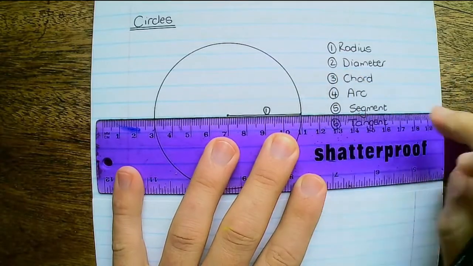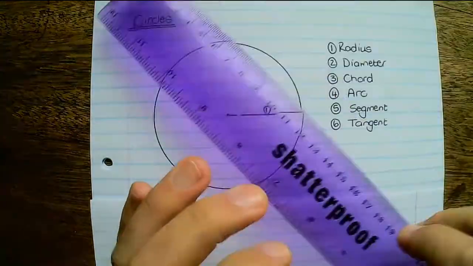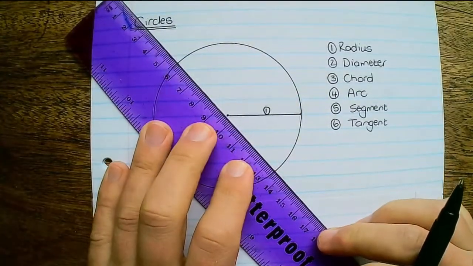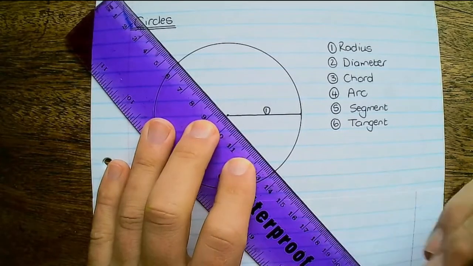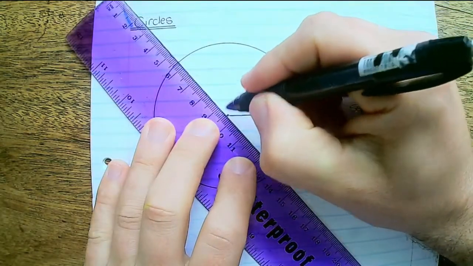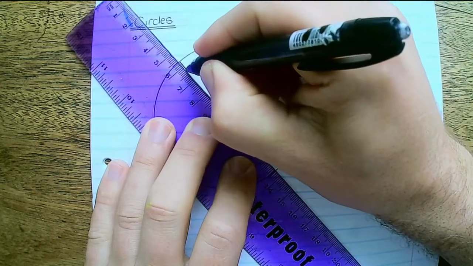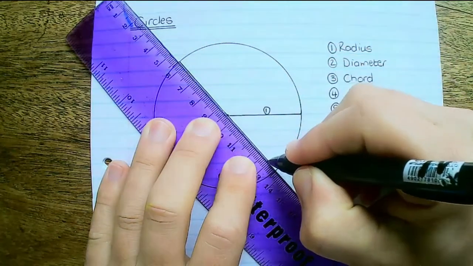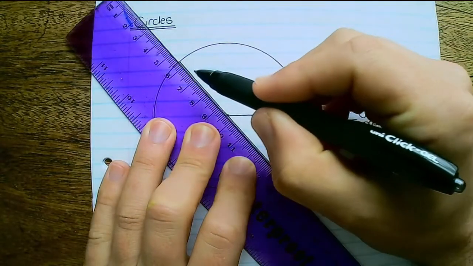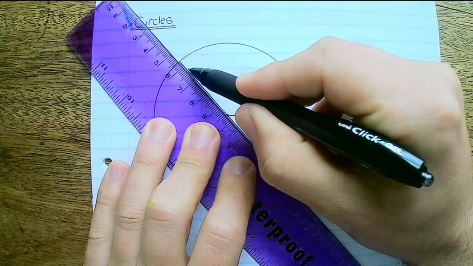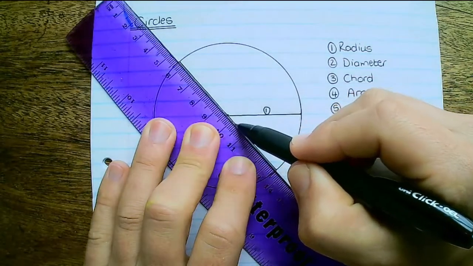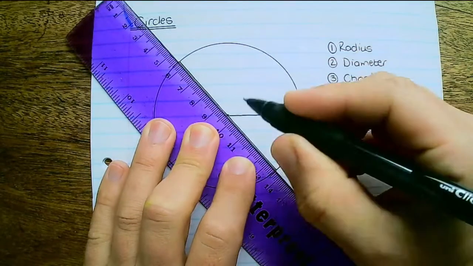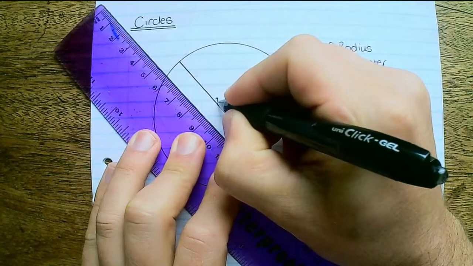Number two, we have diameter. People try and memorize that it's twice the length of the radius, which is true, but it's also the line dividing the circle in half. So it's a line from one point of the circle going through the center of the circle to another point on the circumference. And that is called the diameter.